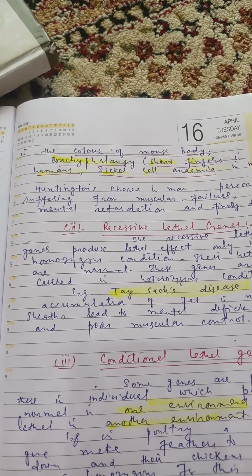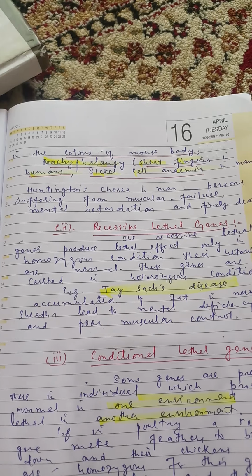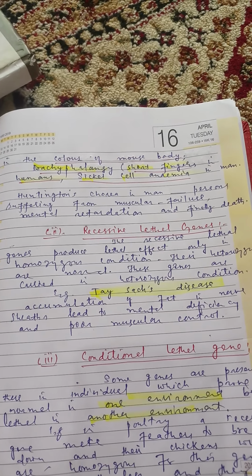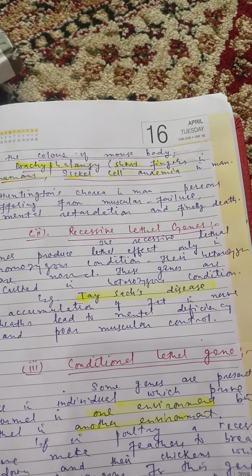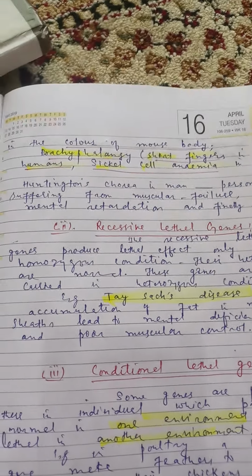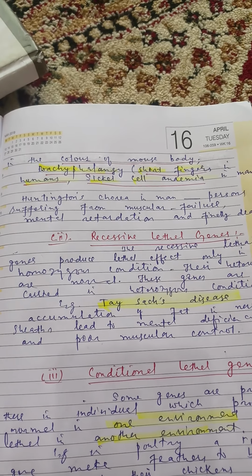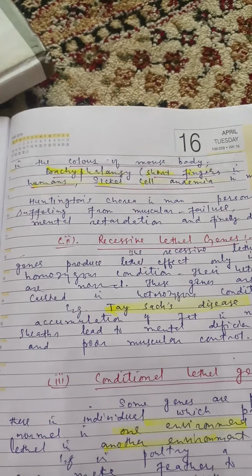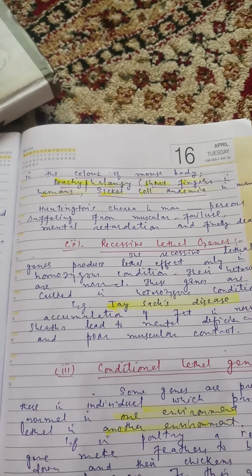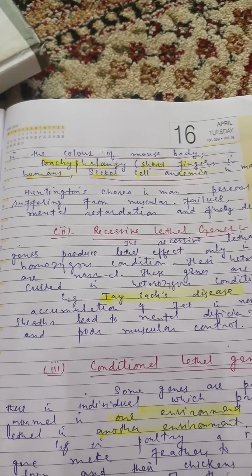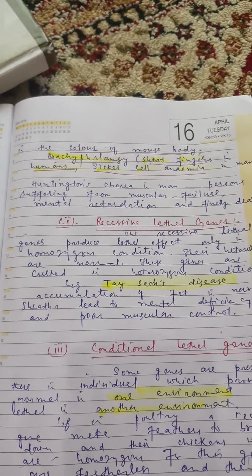An example for recessive lethal gene is Tay-Sachs disease, where there occurs the accumulation of fat in nerve sheaths, which finally leads to mental deficiency and poor muscular control. The person suffering from Tay-Sachs disease doesn't have good muscular control and has a retarded mental problem, because there occurs the accumulation, the deposition of fat in nerve sheaths.